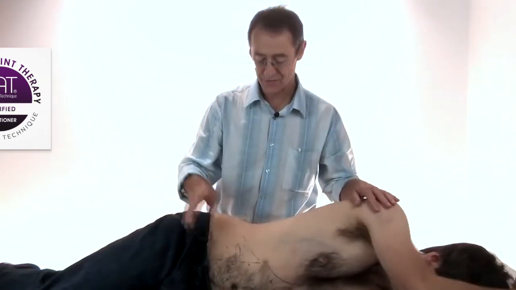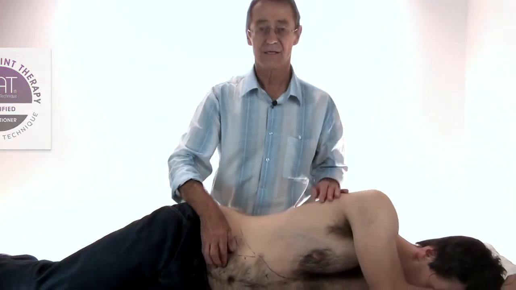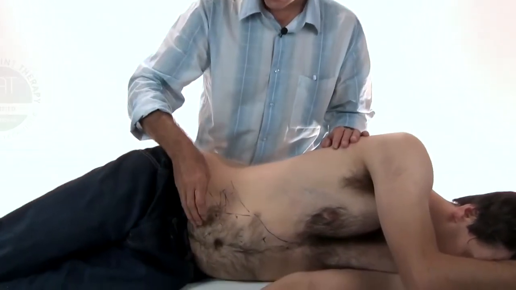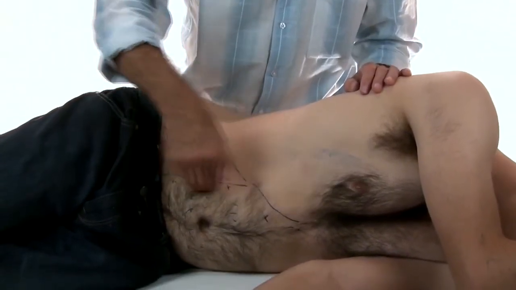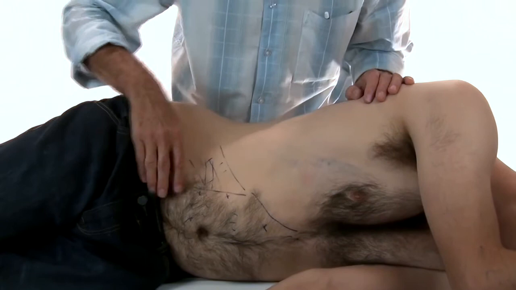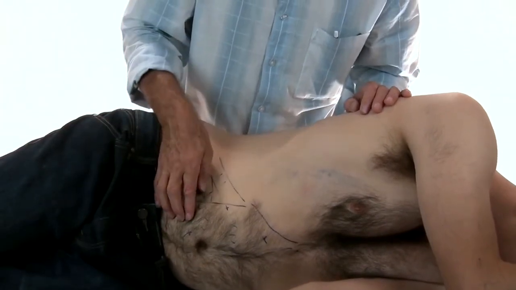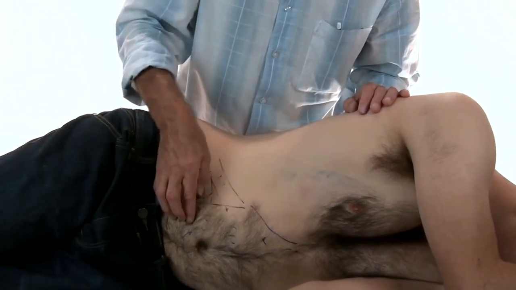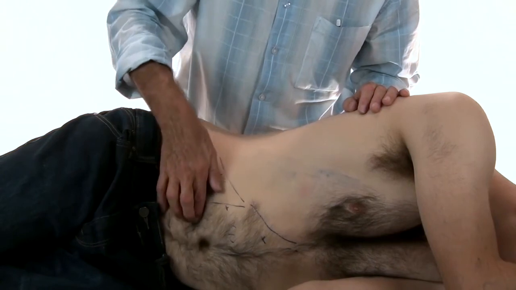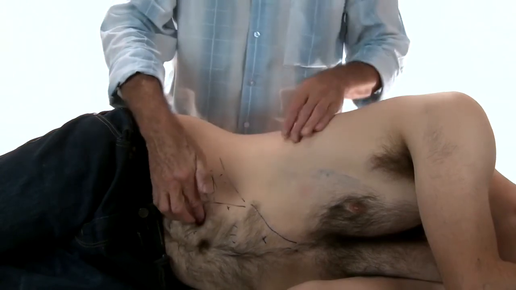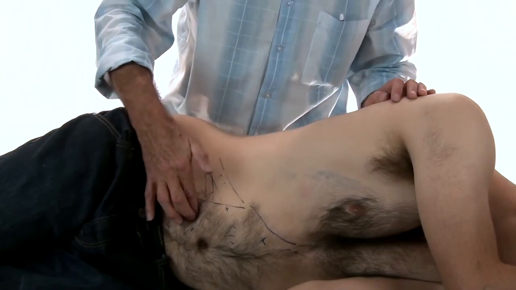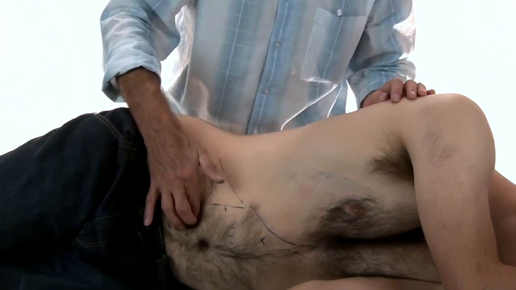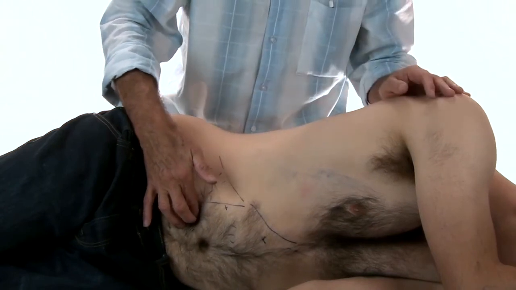So to treat these triggers, the first would be ischemic pressure, and you find the trigger. Remember that the muscles run this way, so the long fibers are running in this direction. You would run your finger across, feeling for tight bands. If you found a tight band, you run along that tight band. Once you're on it, you press and you follow ischemic pressure principles.